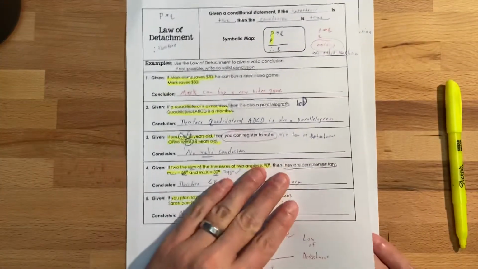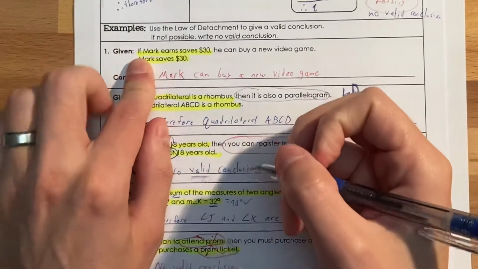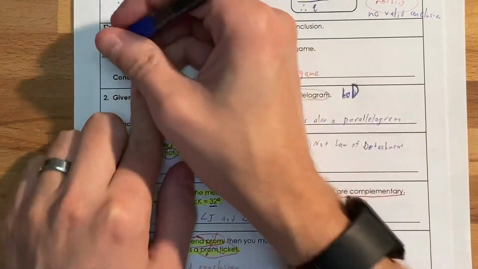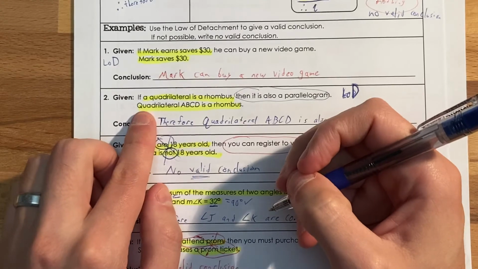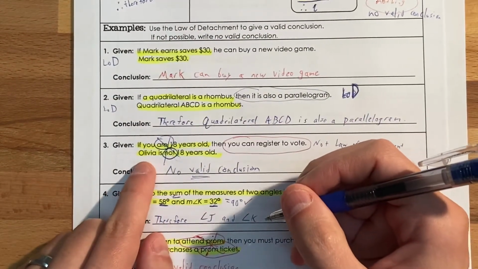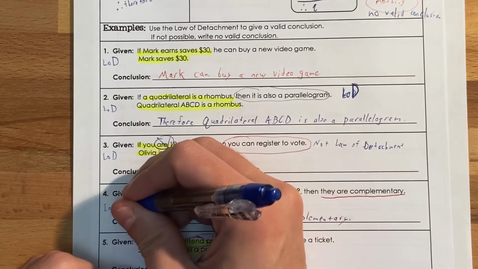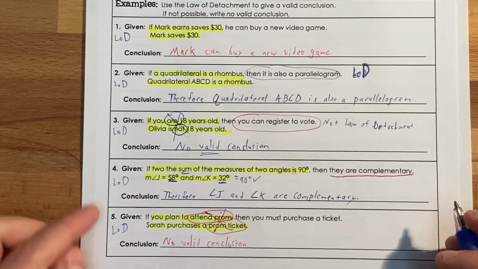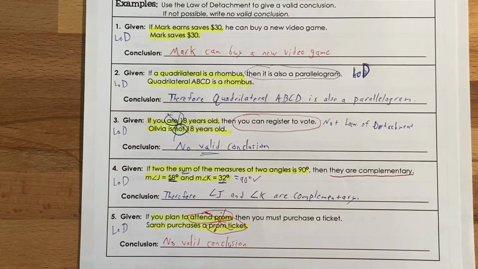Like in this one, if you notice, none of them had an if-then statement for the second one, right? So if I saw if-then, but the second one is not if-then, then this has to be law of detachment or nothing. This did not have an if-then, so it's law of detachment or nothing. The second one is not an if-then, so it's law of detachment or nothing, etc. None of these could have been law of syllogism because both of them were not if-then statements. Only one of them was.